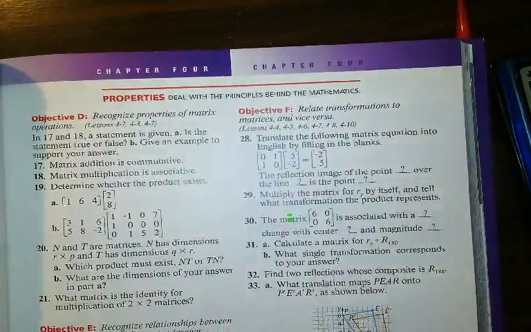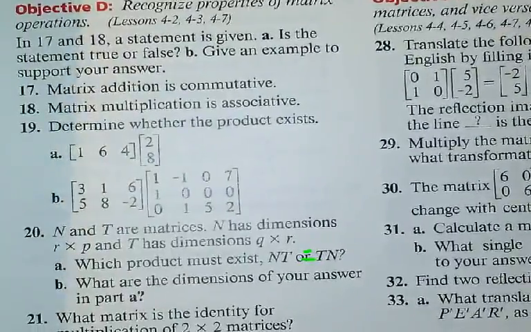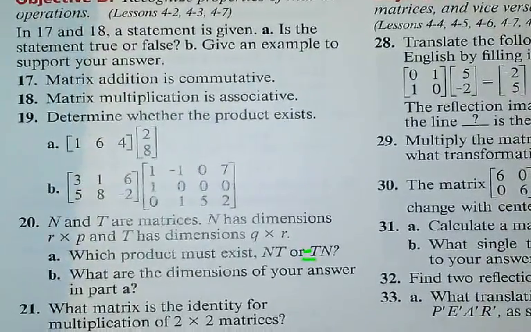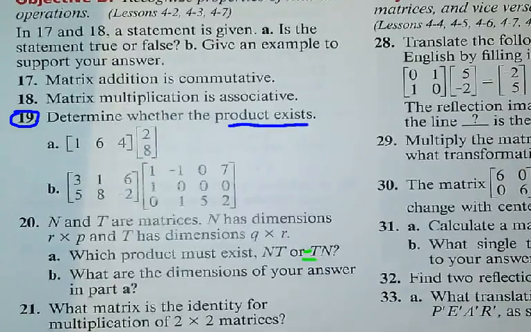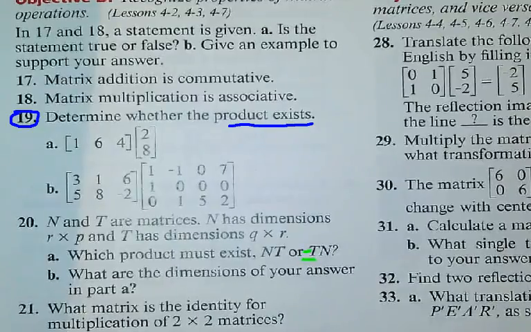Okay, we're still multiplying matrices, and we're looking at number 19 here. Number 19, right there. Now then, we say, does the product exist? I'm asking you, can you multiply these matrices?